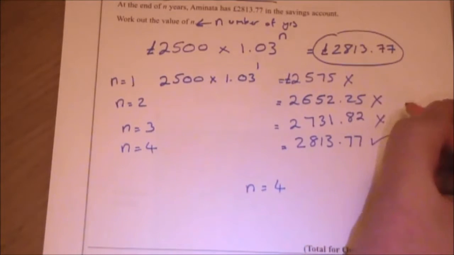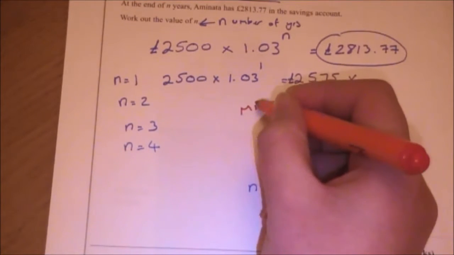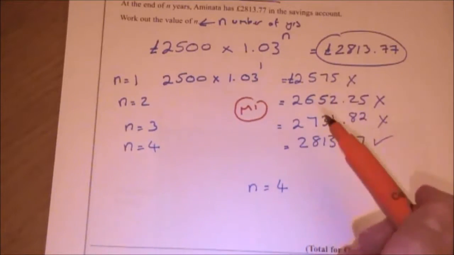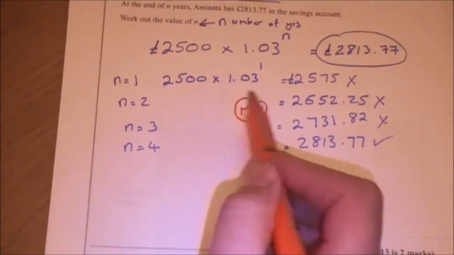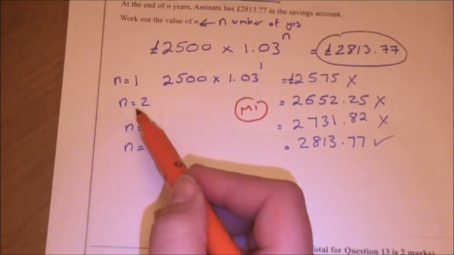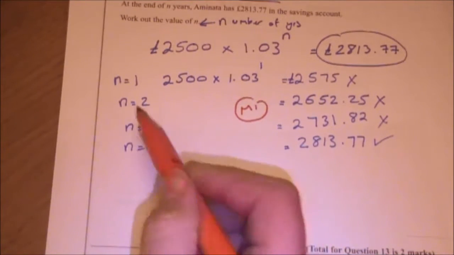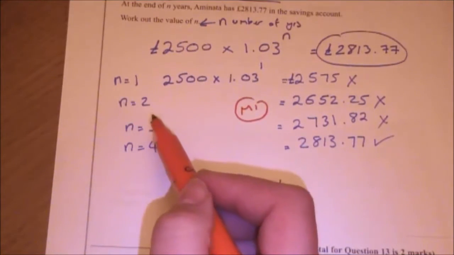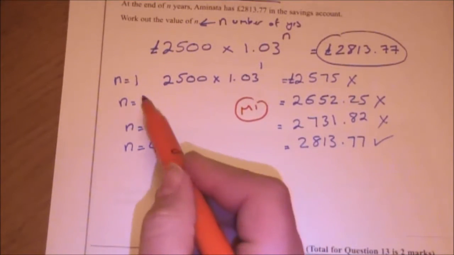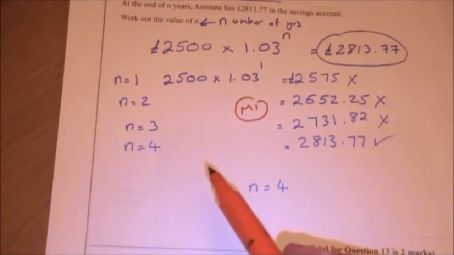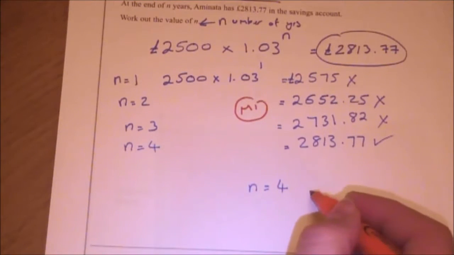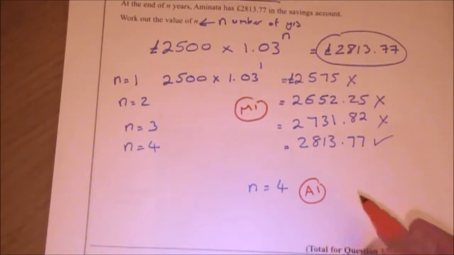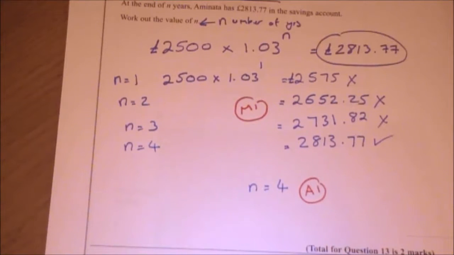So you get 1 mark for an attempt to evaluate that formula for at least one value of n that isn't equal to 1. So because I've trialled a number, I get 1 mark just for trialling. I then of course get an answer mark for correctly identifying 4 years. So that question was definitely worth a go.